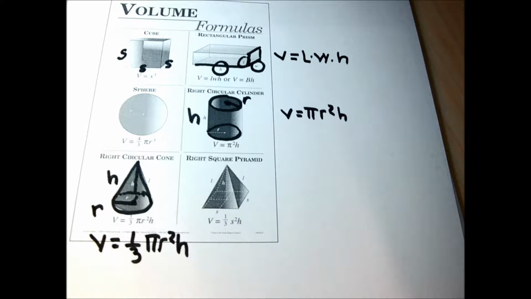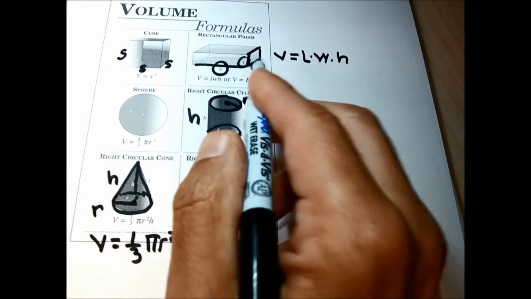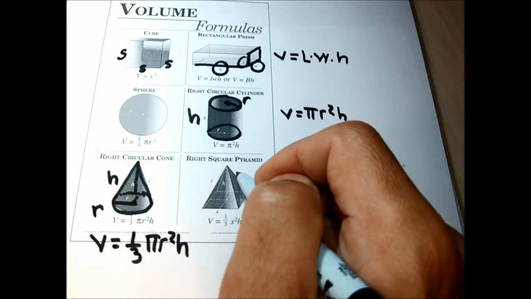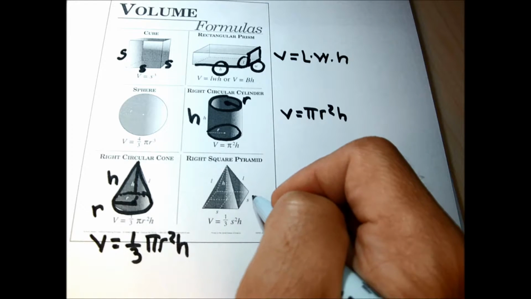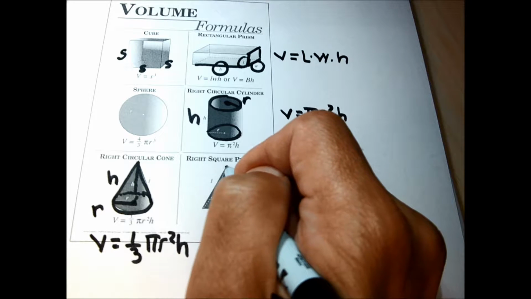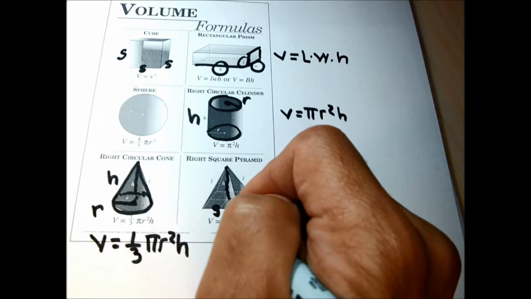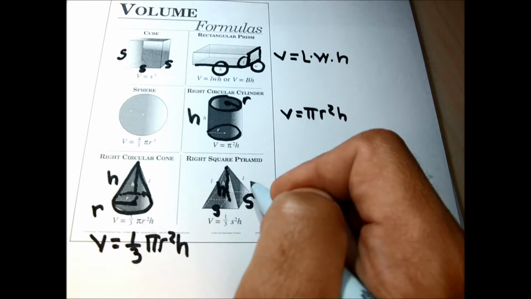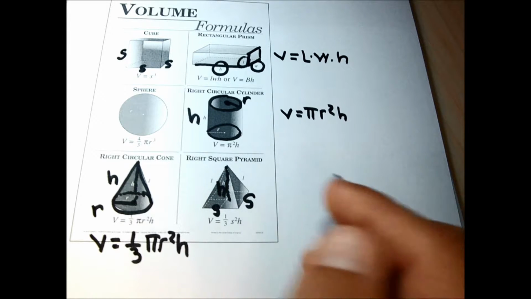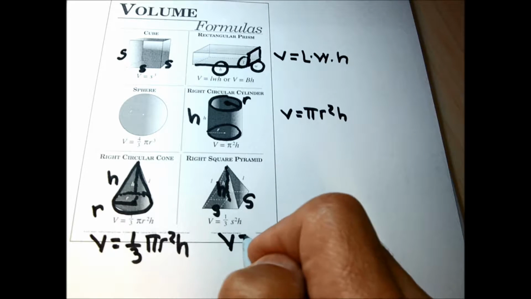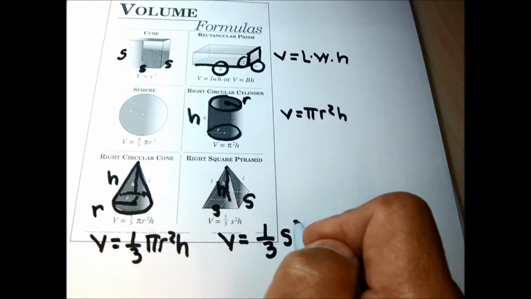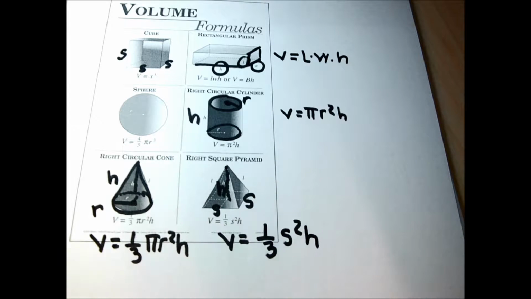If you can't read it, I'm just worried that these things are written so small you can't read them. And then a pyramid, as opposed to a prism, comes to a point. This is a square pyramid because the base is a square that's s by s, and the height is the distance from the middle of the base to the top point, given as h. The volume for a pyramid that has a square base is 1/3 s squared times h.